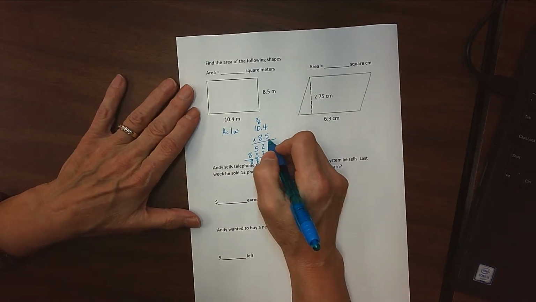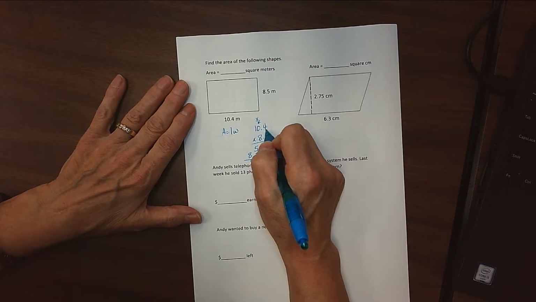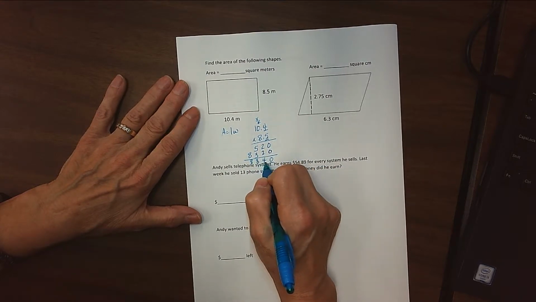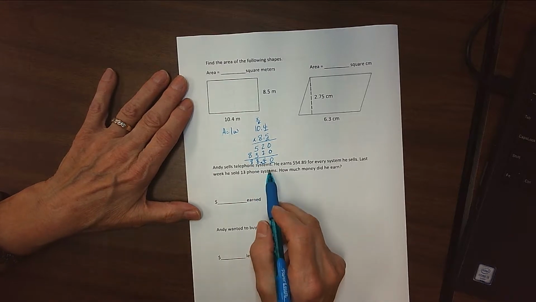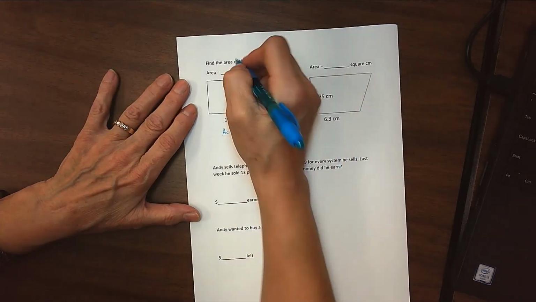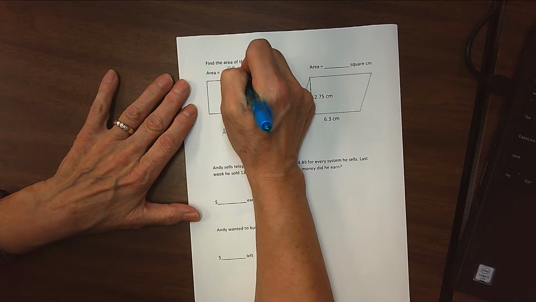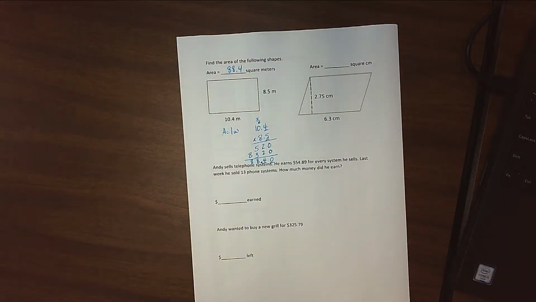Now we're going to figure out where our decimal goes. 1, 2 places in. And you're probably realizing by now that you can go ahead and drop that ending 0. So we've got 88 and 4 tenths square meters. Remember that area is always in square units.